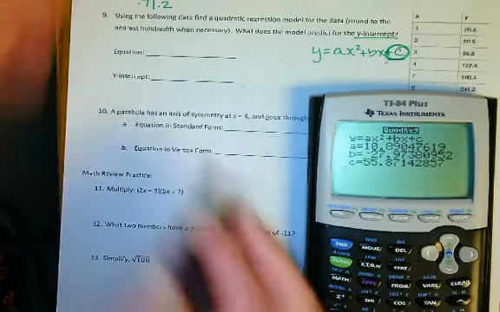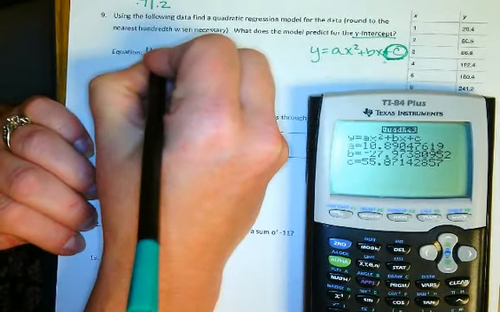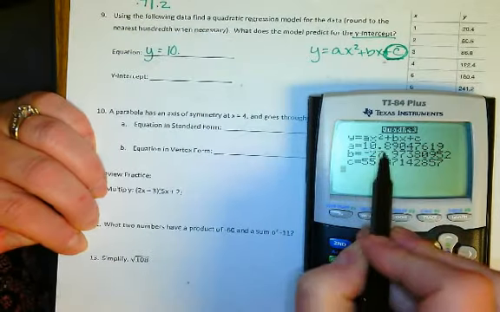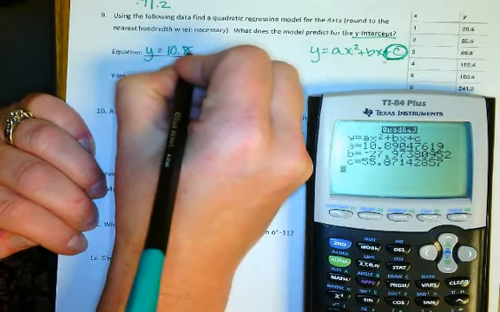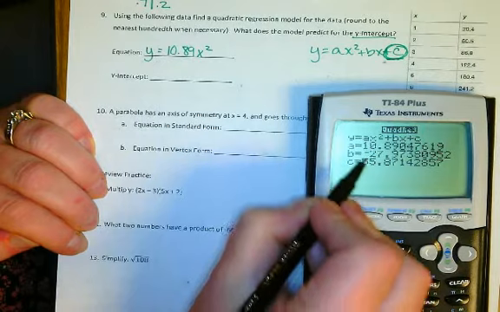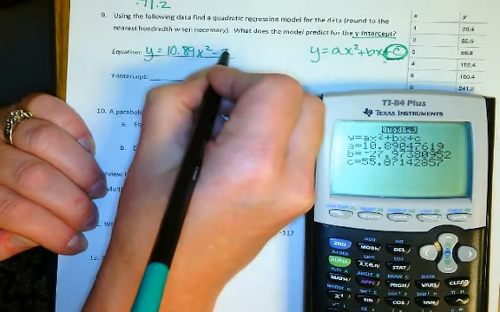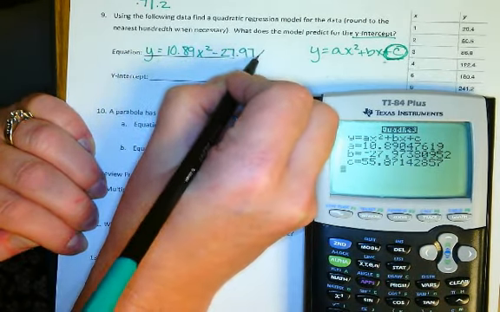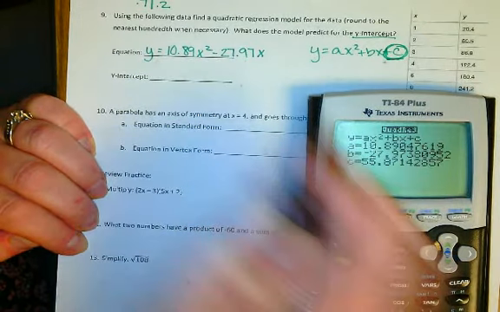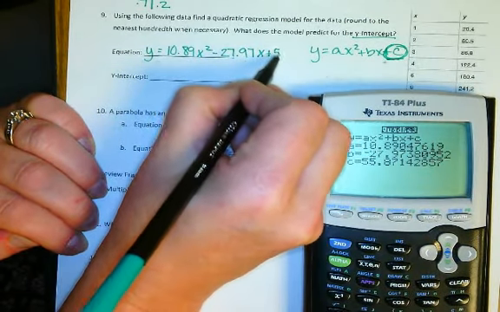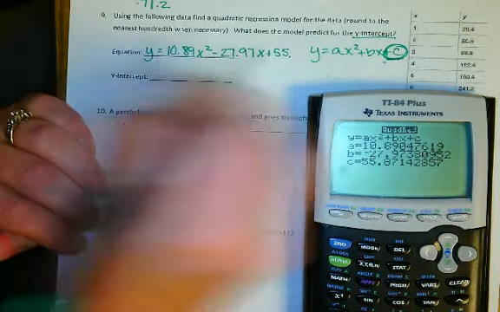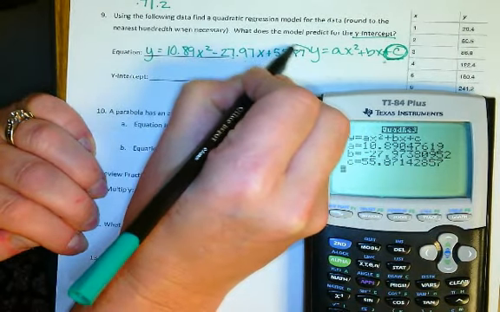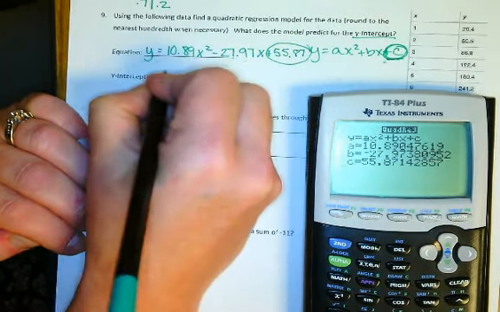Okay, so again, I'm going to do a quad reg. And that's what I get. So again, I'm going to round to the hundredths because it is necessary, because I'm not going to write all that. Alright, so y equals 10.89x squared. That's a negative, so minus 27.97x, and then here's my y-intercept, plus 55.87. So again, that's my y-intercept.